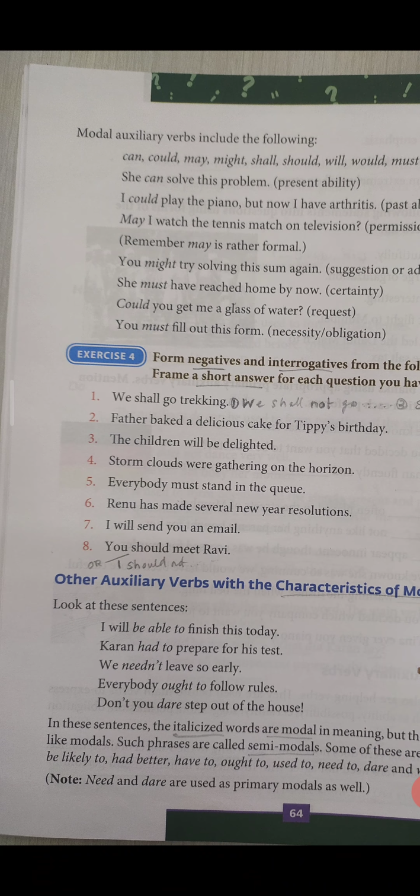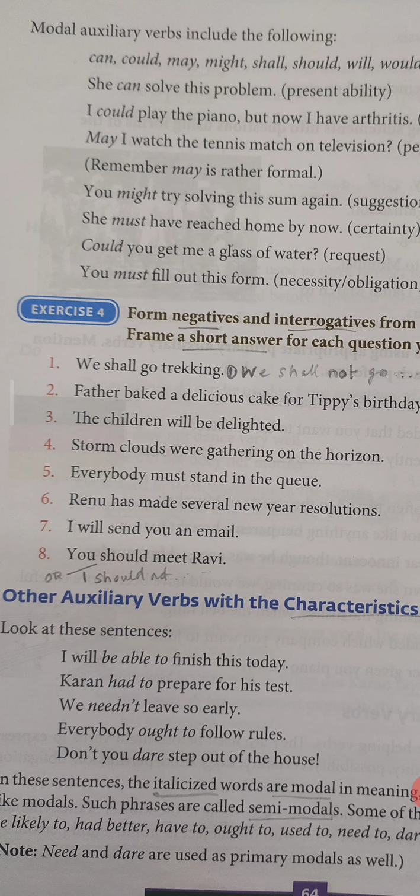Other auxiliary verbs with the characteristics of modals. Look at the sentences. I'll be able to finish this today. Karan had to prepare for his test.